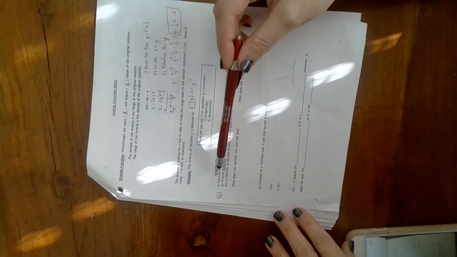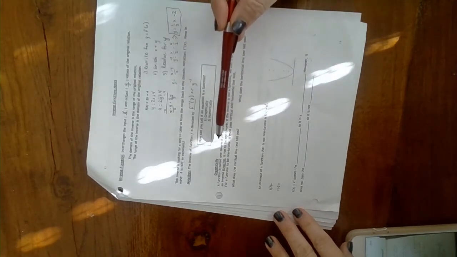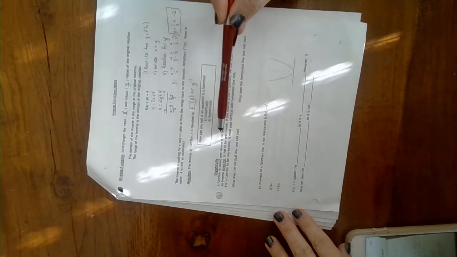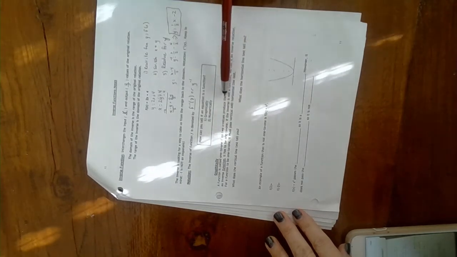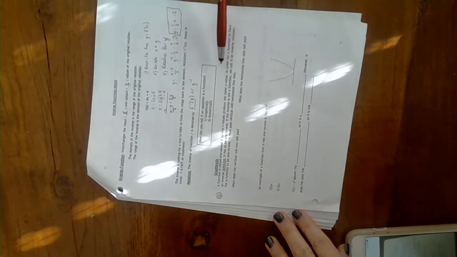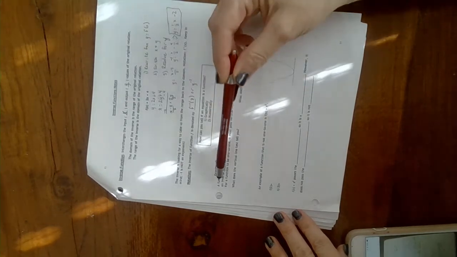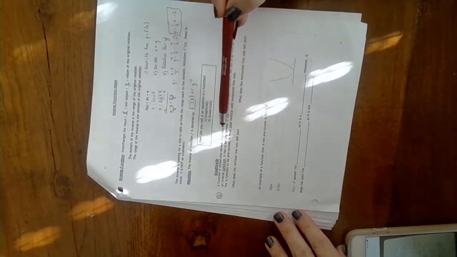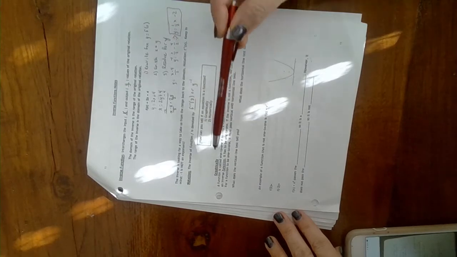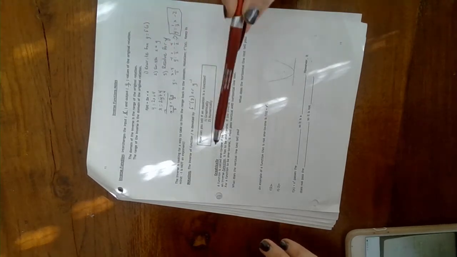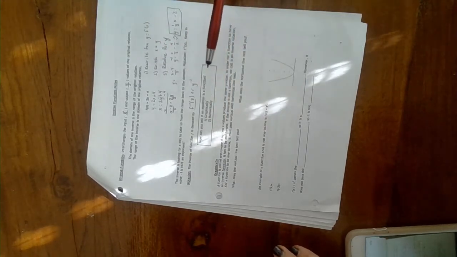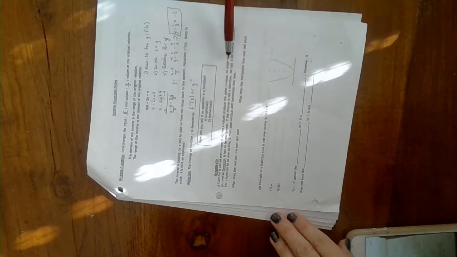A function is called one-to-one if no two x values produce the same y value. In order for a function to have an inverse function, it has to be one-to-one. So no two x values have the same y value. And if the inverse is not a function, we call it an inverse relation.